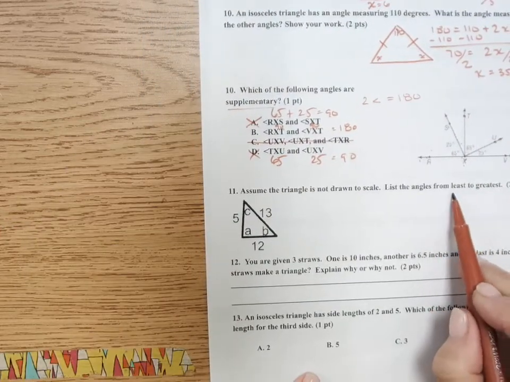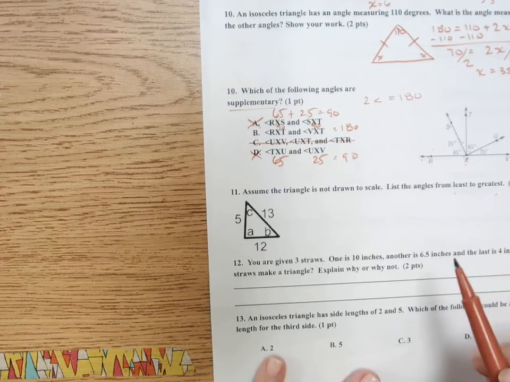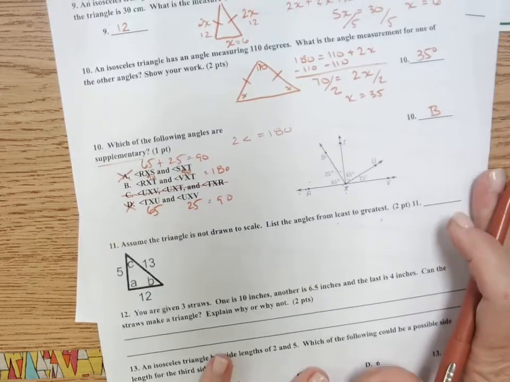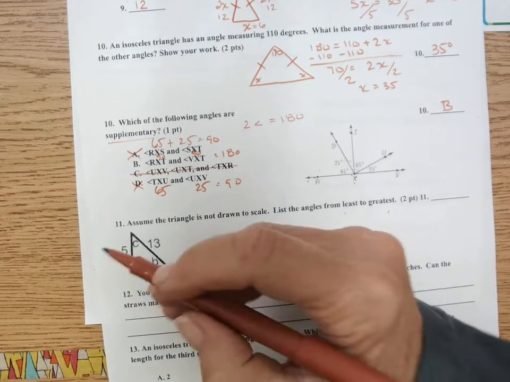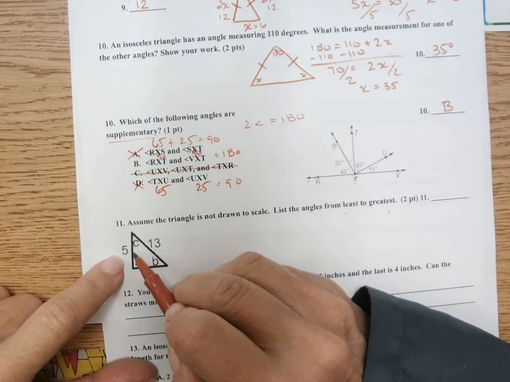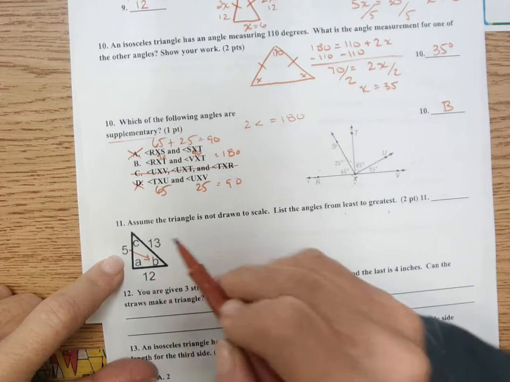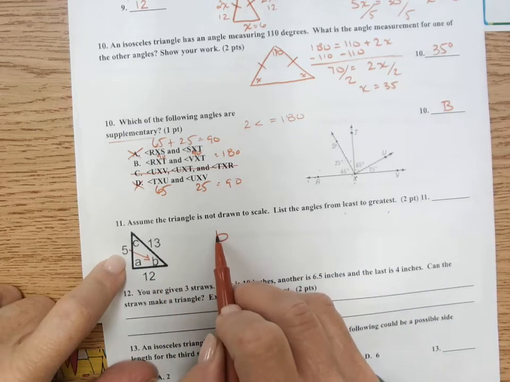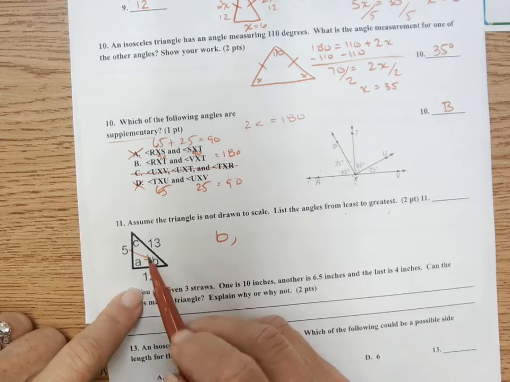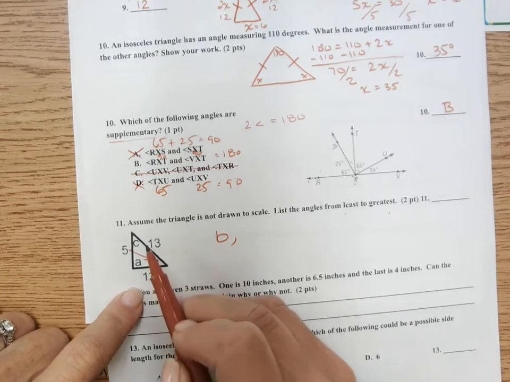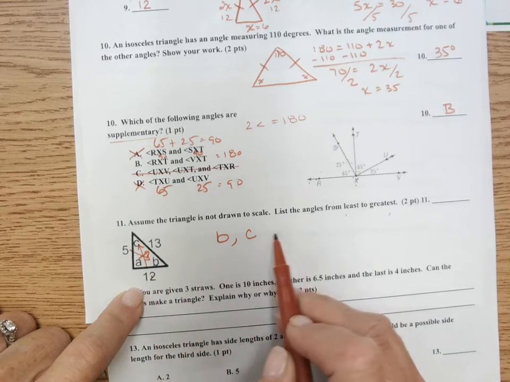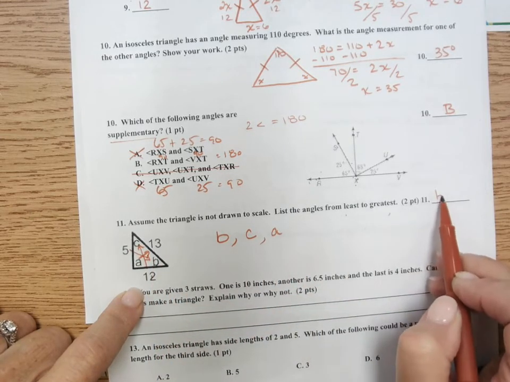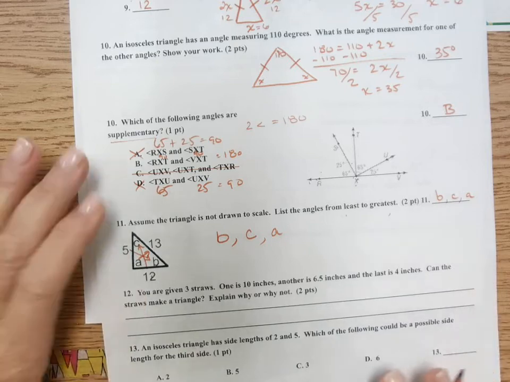List the angles from least to greatest. Well, I know on a triangle, the angle size corresponds to the side length. So this is the shortest side, which means this is the smallest angle, so B is the smallest. And then this is the next shortest side, so C is the next smallest, and then A would have to be the largest, so B, C, A.